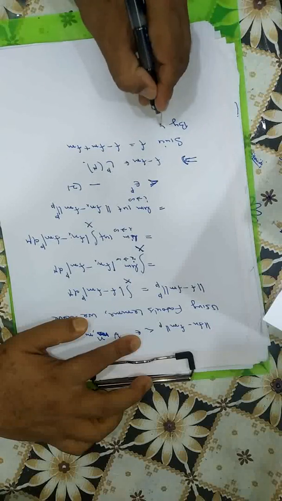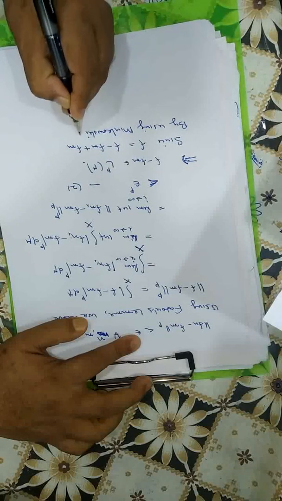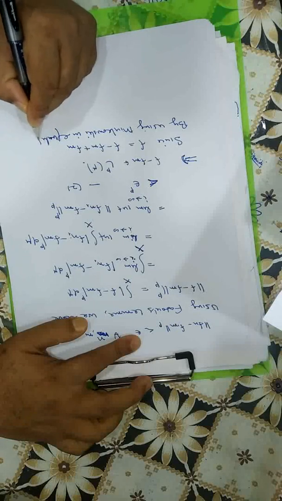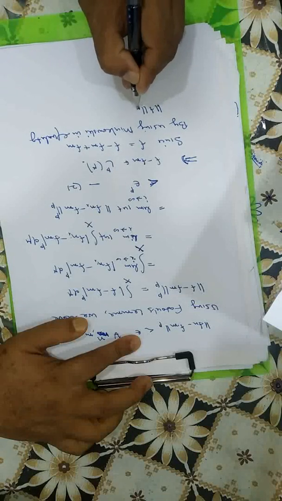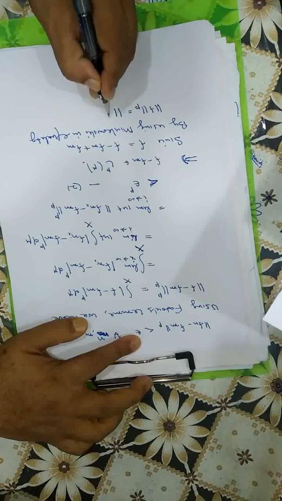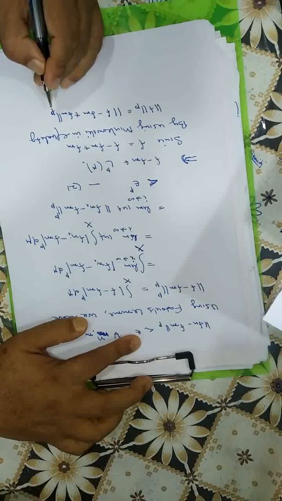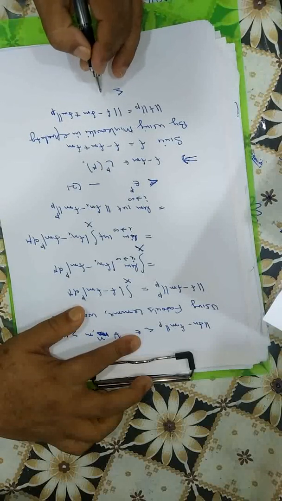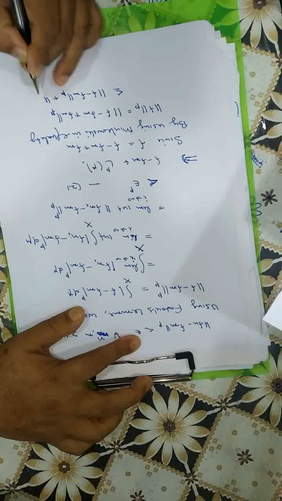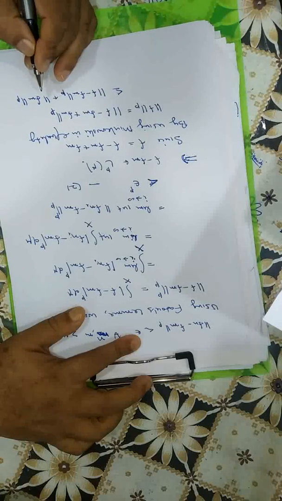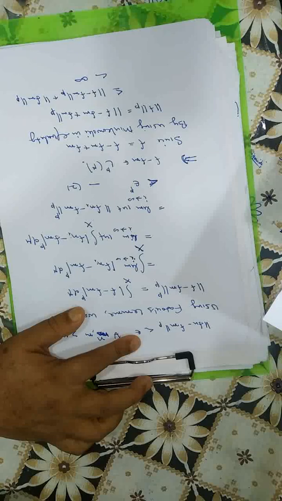By using the Minkowski inequality, the L^p norm of f equals the L^p norm of (f minus f_m) plus f_m, which is less than or equal to the L^p norm of f minus f_m plus the L^p norm of f_m, and this value is finite.